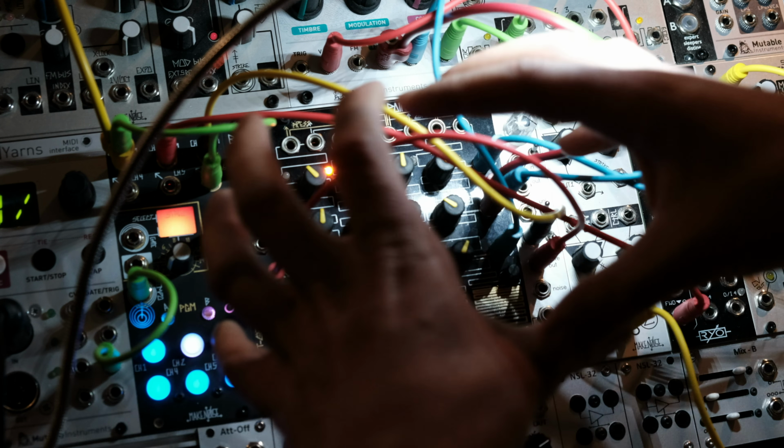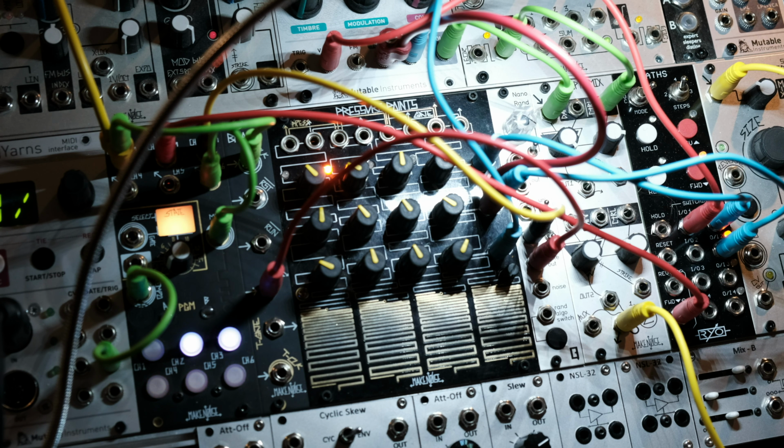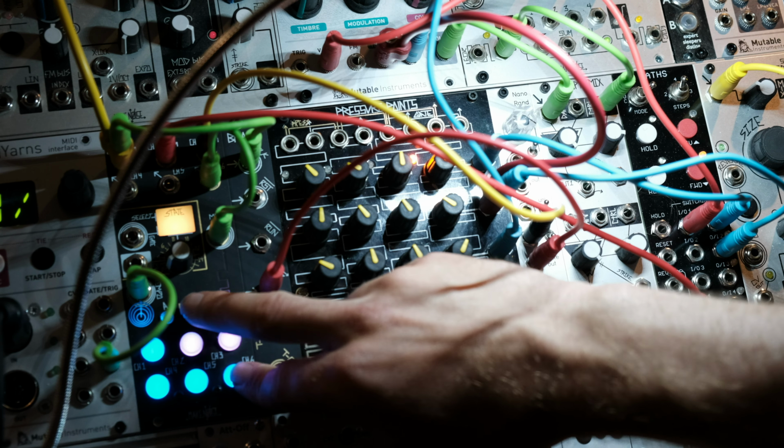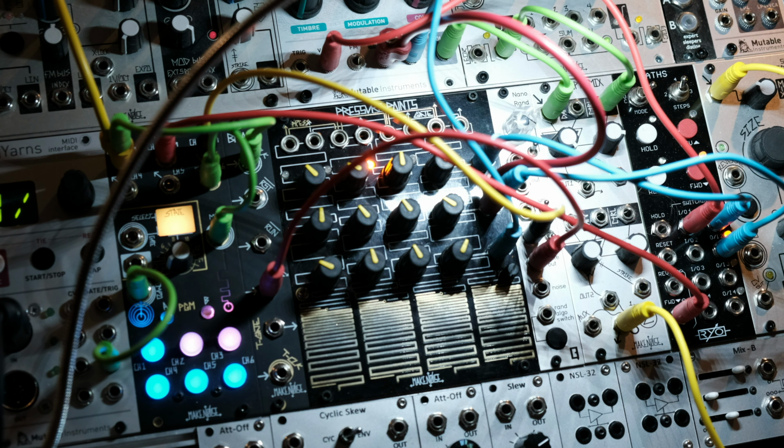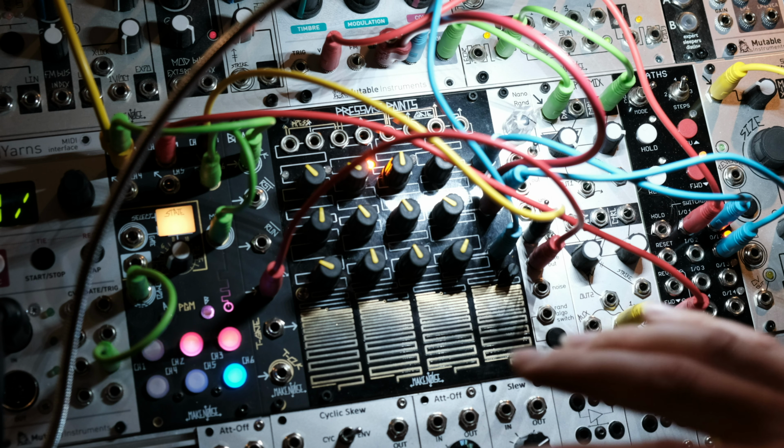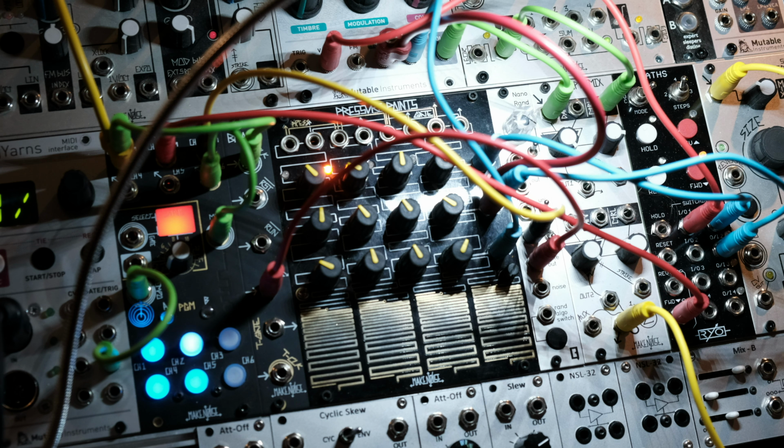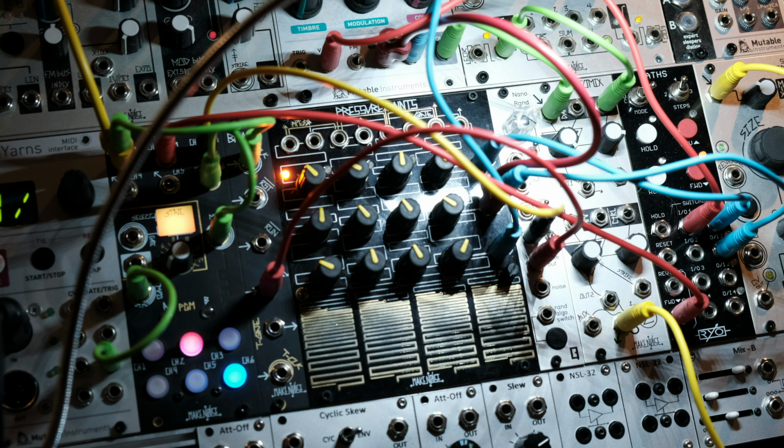So now this whole patch is feeding back on itself. Timing changes are happening at different times, and it's creating some variation. I'm also going to make the mod input trigger faster. So now you can hear that some steps are happening quicker, some steps are being allowed to fully fade out, and their notes fade to total silence.